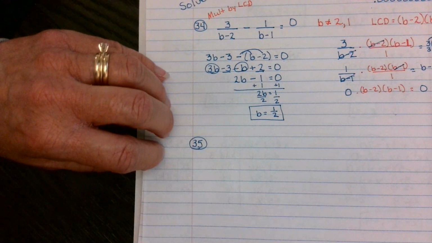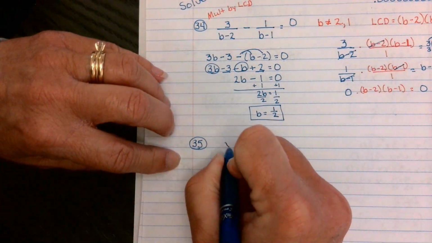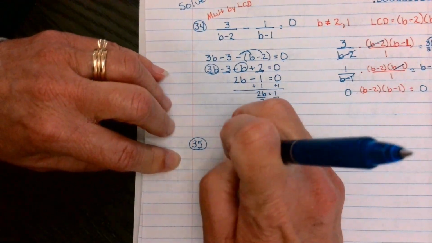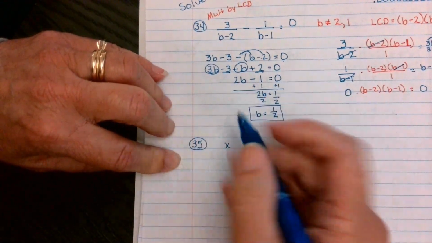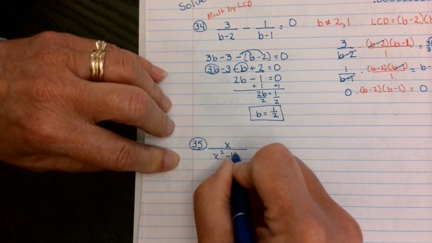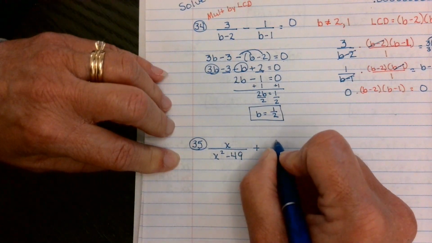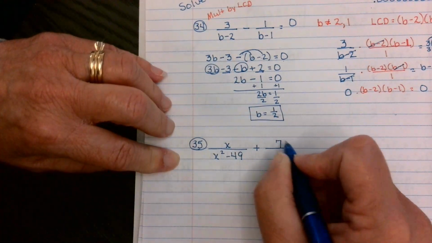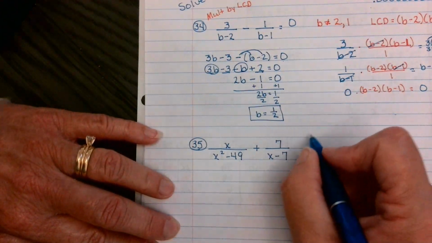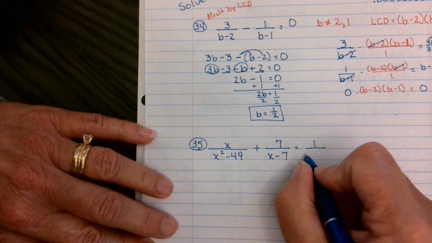Okay, 35. All right, 35 looks like this: x over x squared minus 49 plus 7 over x minus 7 equals 1 over x plus 7.